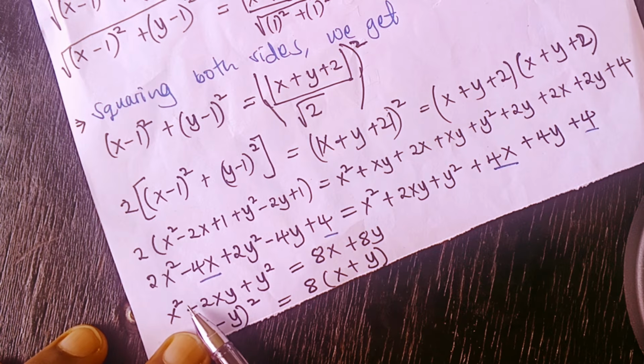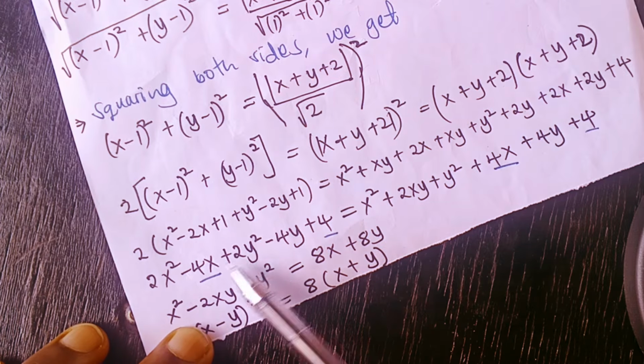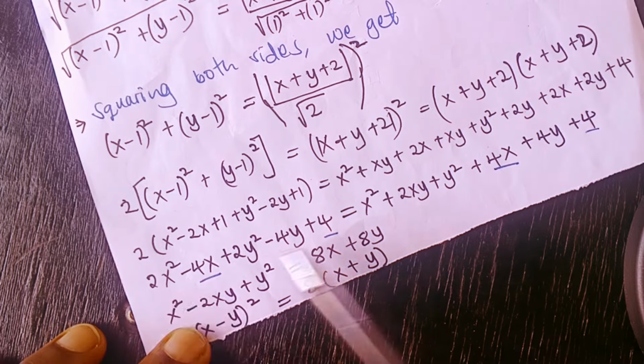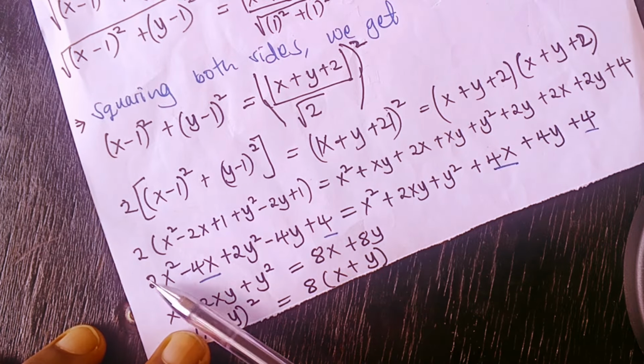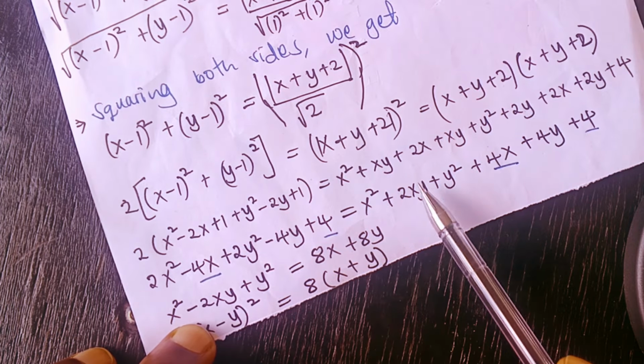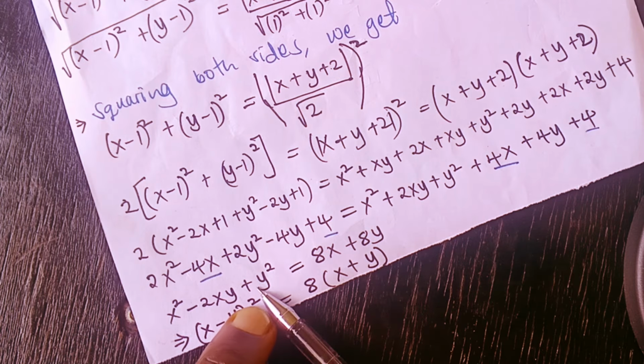So here it's going to be 2x squared minus x squared, which gives x squared, and 2xy moving to the other side will be negative 2xy.